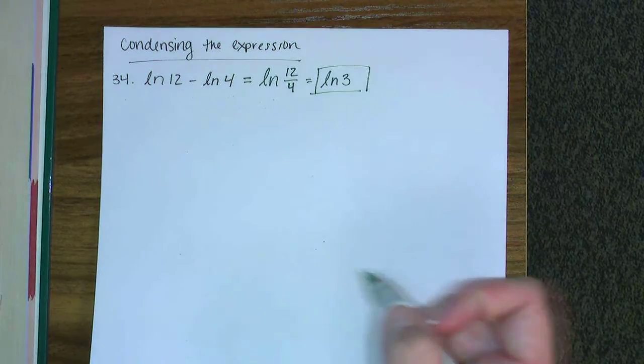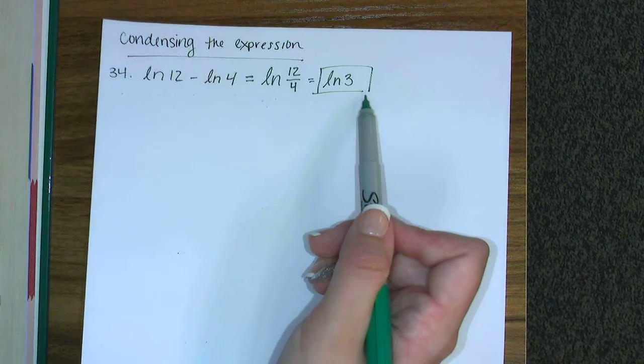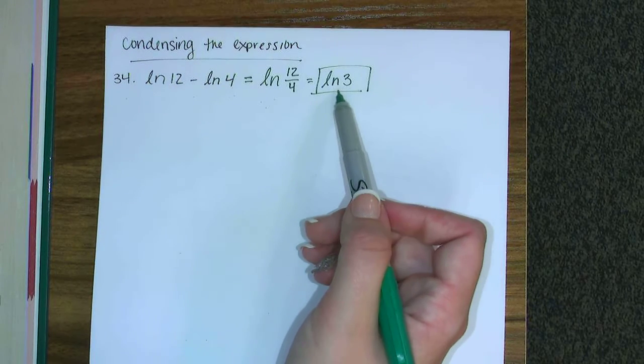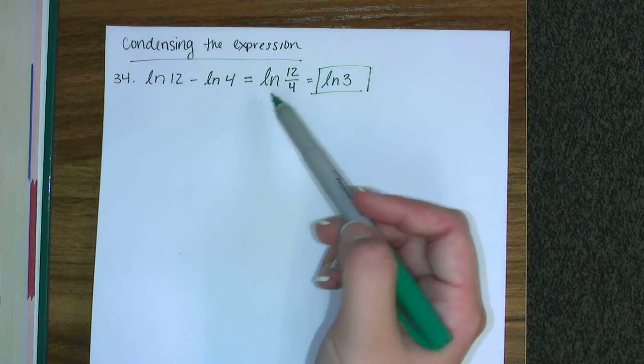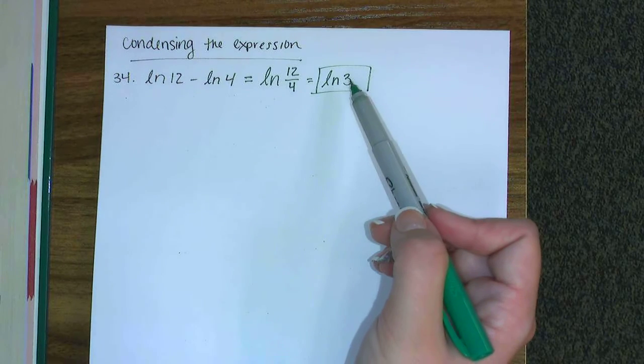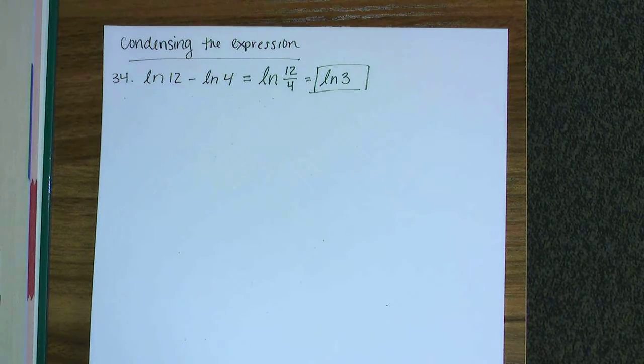Okay, so this would be what we were given kind of earlier in the problems. We would never have been given this because we wouldn't be able to break that up. But when we're simplifying these down, we have to write them as simple as possible. So I couldn't leave that as 12 over 4 because that can be simplified.